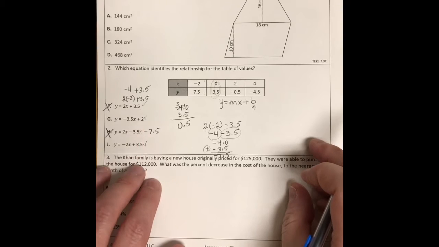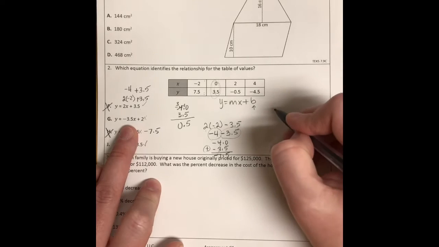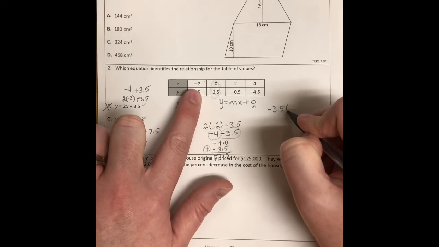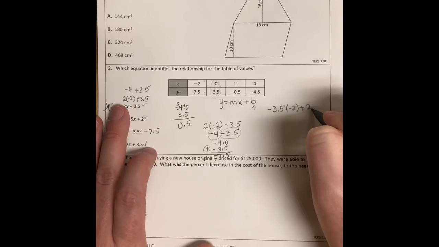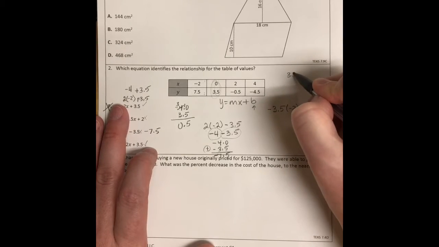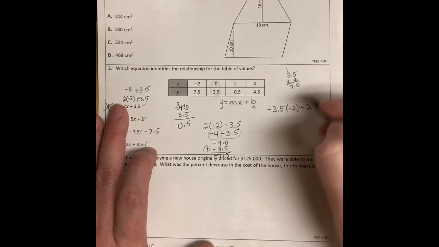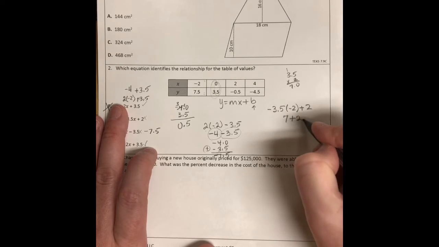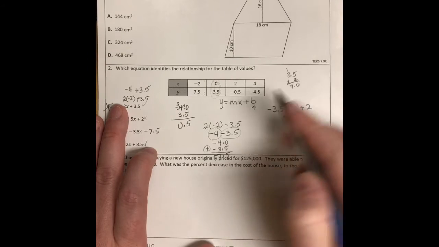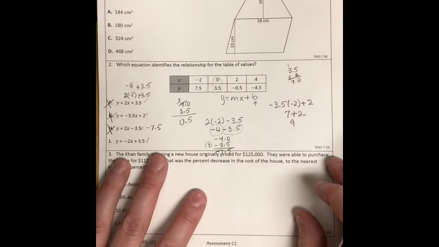Okay, so let's see why G is wrong, okay? G says negative 3.5 times, and I'm still going to use my negative 2, and then it says plus 2, all right? So 3.5 times 2, that's 7.0. A negative and a negative together make a positive. What's 7 plus 2? 9. Not what I got. So obviously J is the correct answer, but we're going to solve to see why.